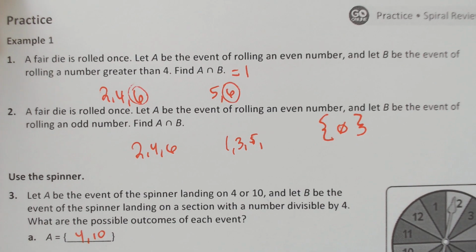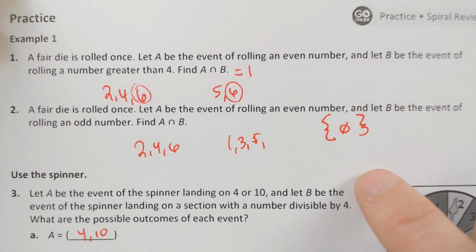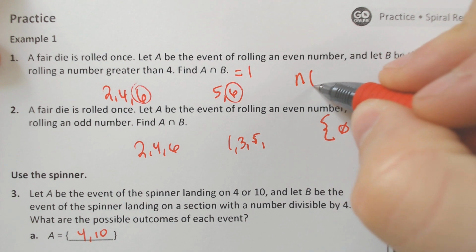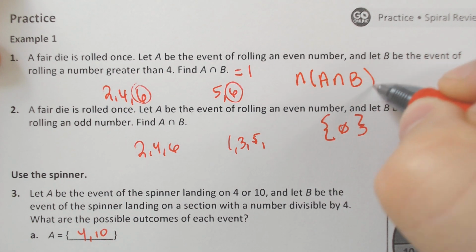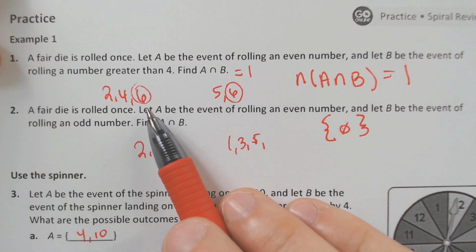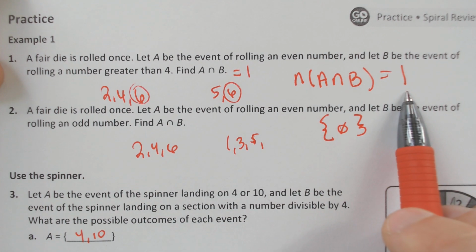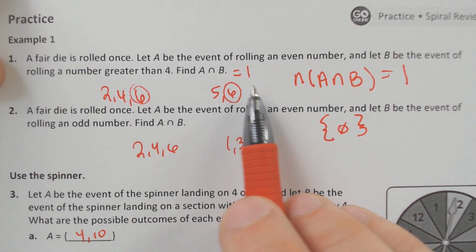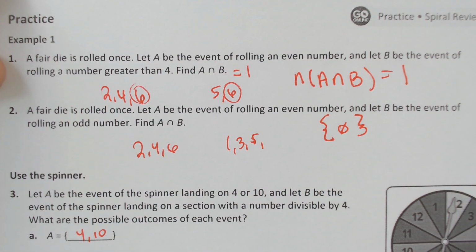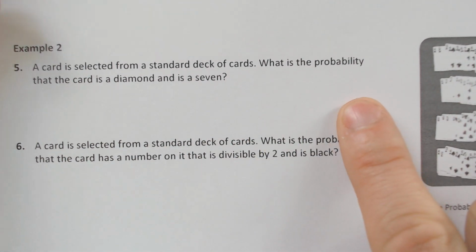There are two ways that I should have addressed number 1 and number 1 only, because this one was the empty set. There are two ways that you can do it. The number of A and B is 1. The actual event of A and B would be the thing that we got, which was 6. Normally we care about the 1 for probability, and the 6 is what you're doing in your head. That number 6 is the one time it occurs. So let's continue on. Let's say now we're dealing with probability.